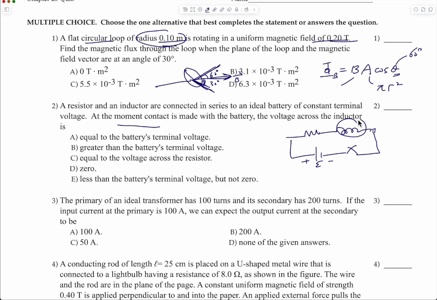Looking at the graph of time and current, this is the ramp up. At this moment, just as we first make contact, the current is 0.